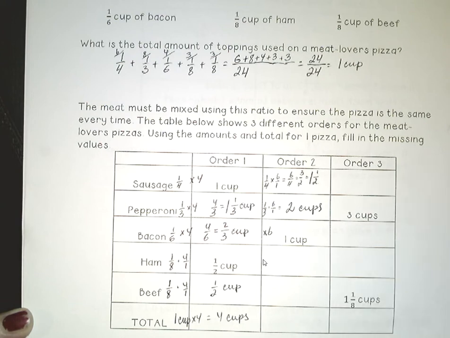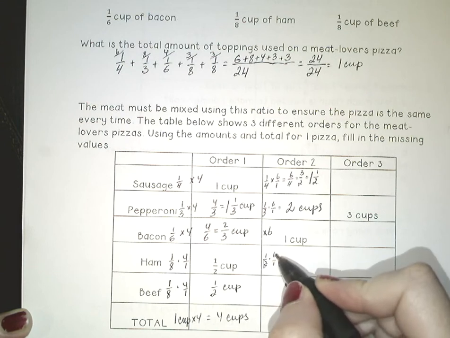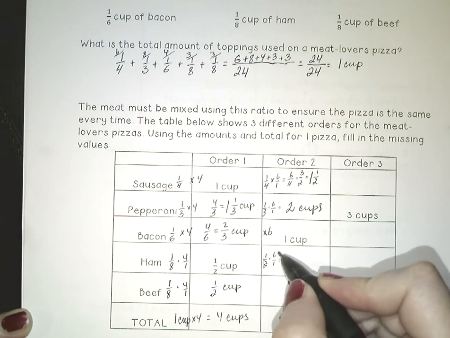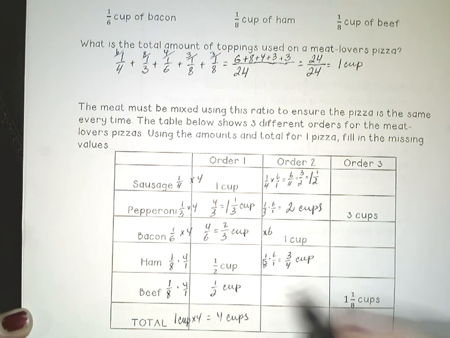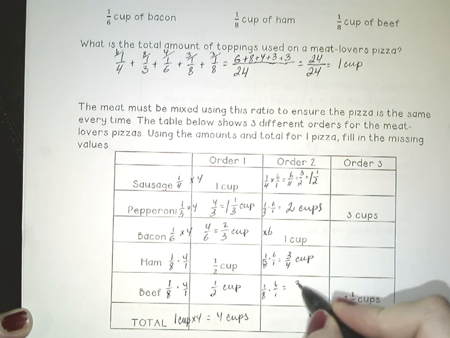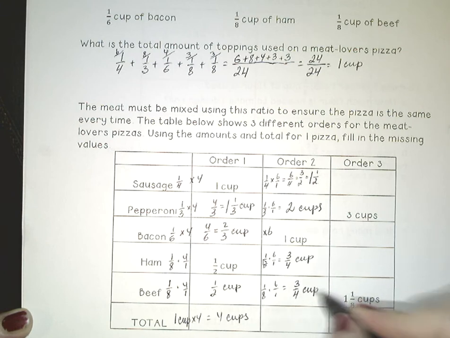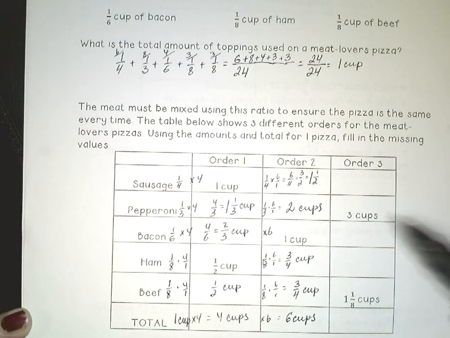Okay, this one we already did. 1/8 times 6. We can simplify 6 and 8 to 3/4 cup. And another 1/8 times 6 over 1 is also 3/4 cup. The total was 1. Since we are all multiplying by 6, you will get 6 cups total. All right. And that does work if you count them all together.